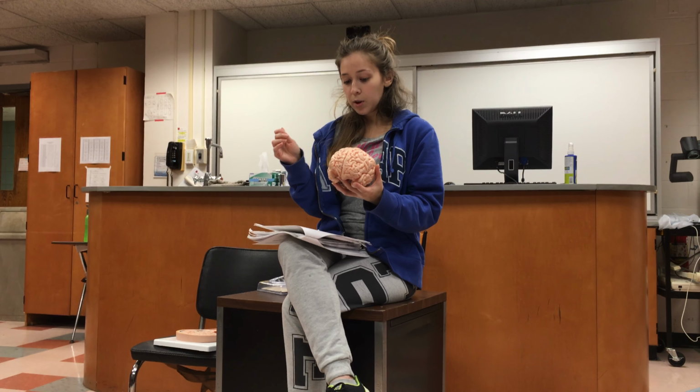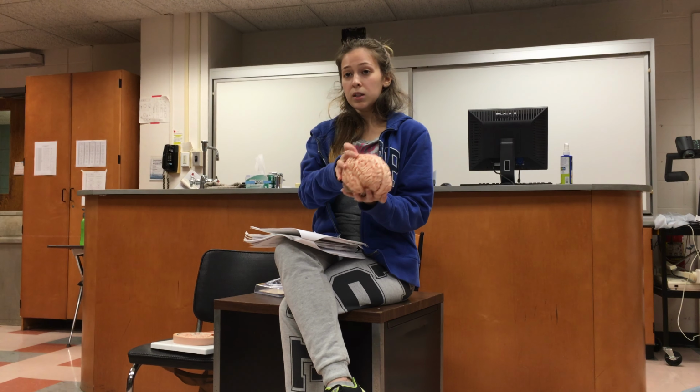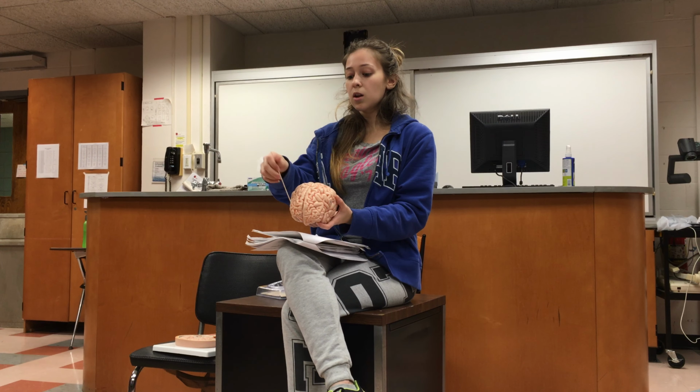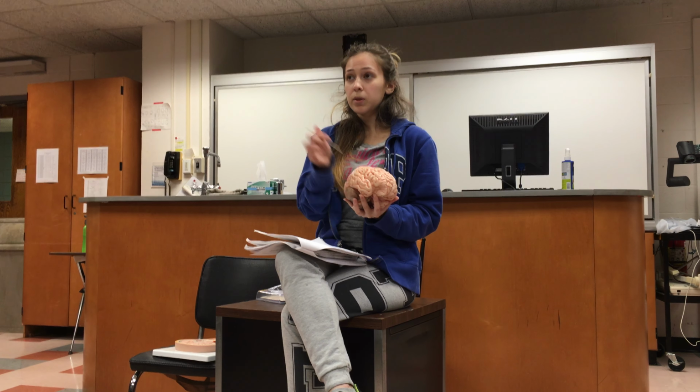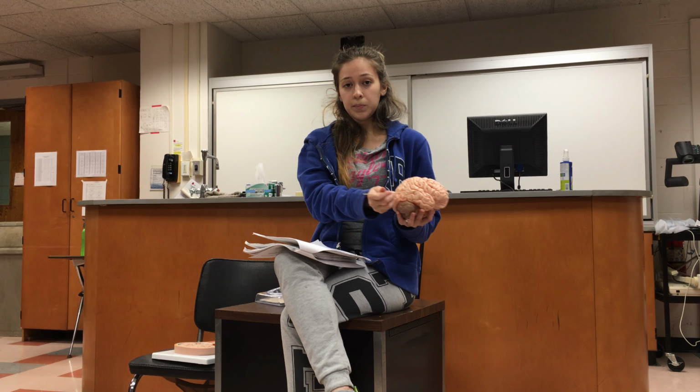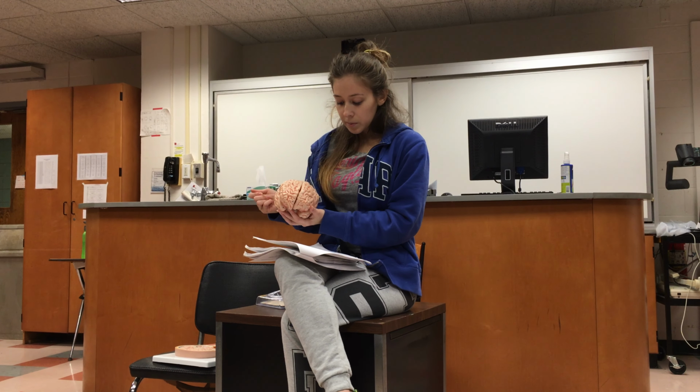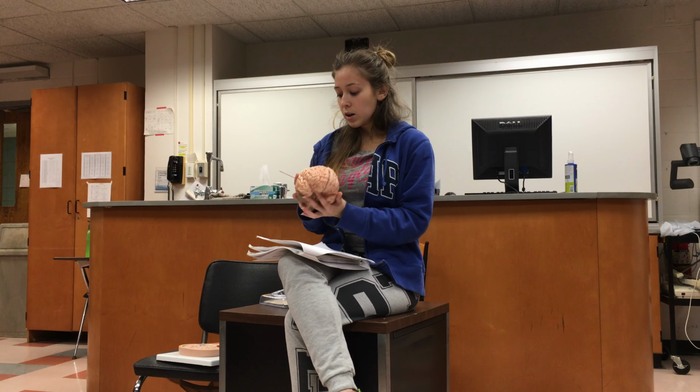And then we have the parietal lobes, which are on the side. Do you remember, it's just like the skull. So we have the frontal lobe, then the parietal lobe, then the temporal lobe on the side. Then we have the occipital.